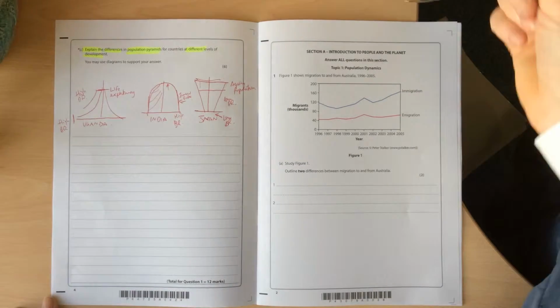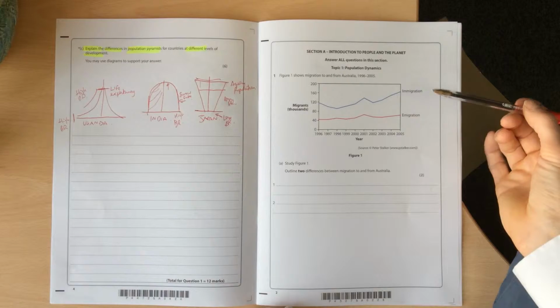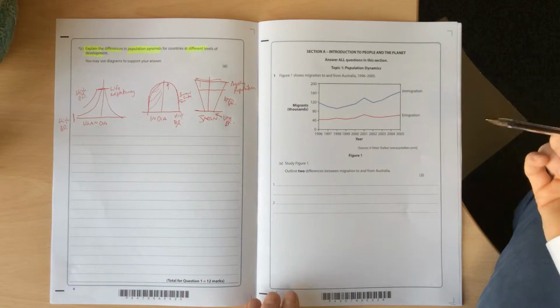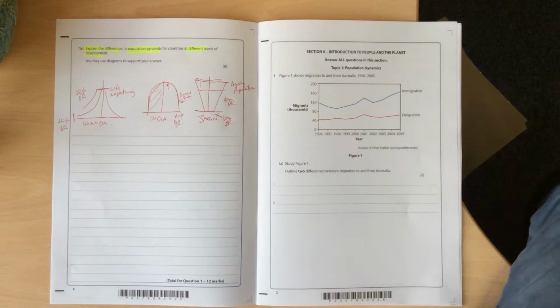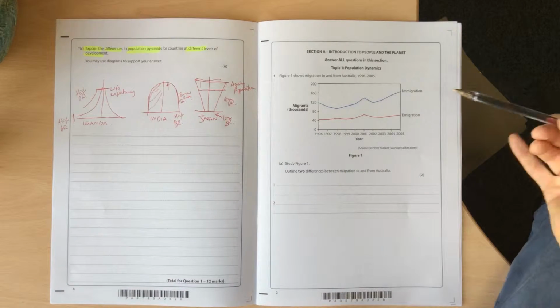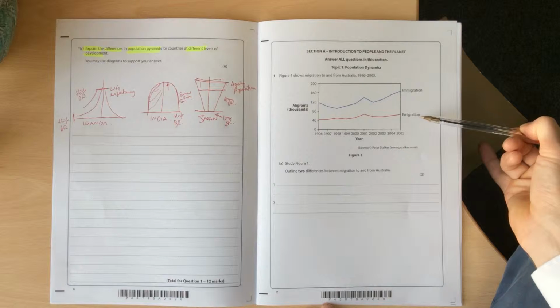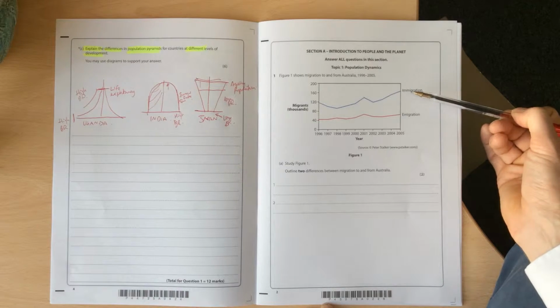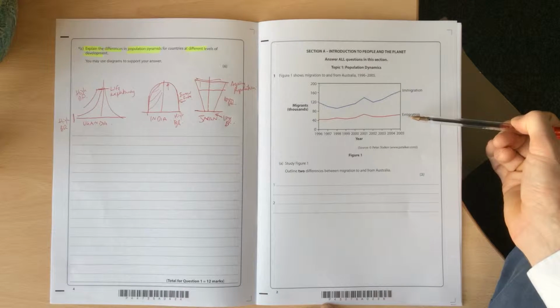Okay, question 2. This is a second population question, although on the real exam you'll only have one. The question says, figure 1 shows migration to and from Australia. We've got an immigration line at the top and an emigration line at the bottom. Immigration, remember, means into a country. Emigration is exiting a country or leaving.